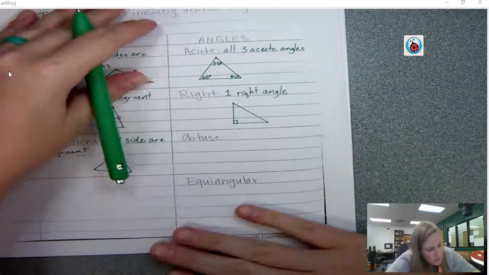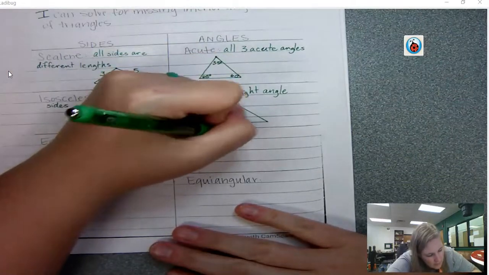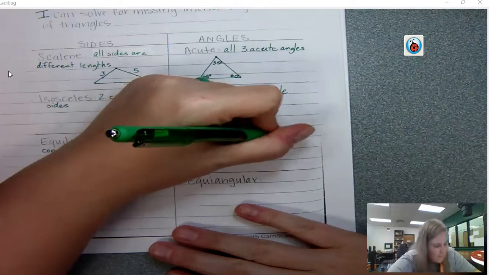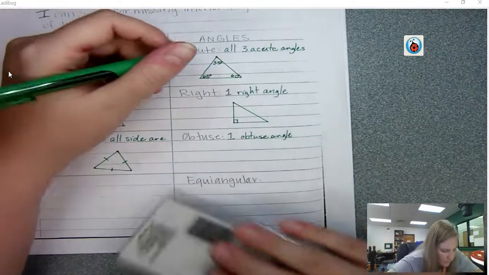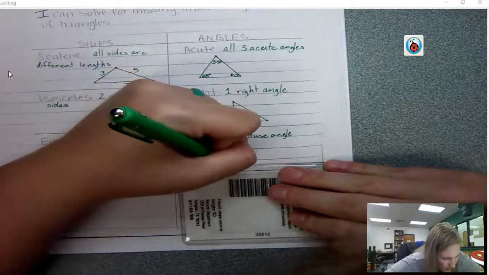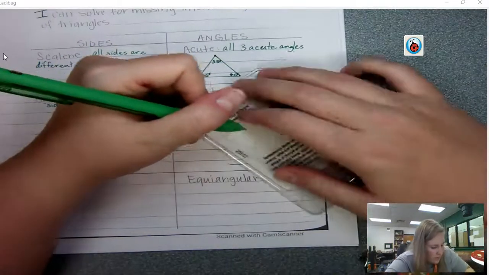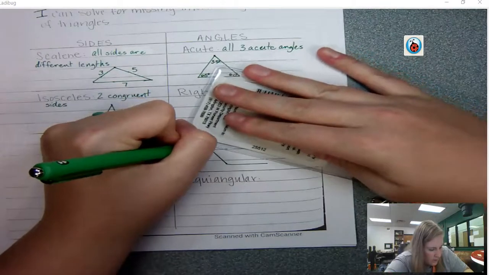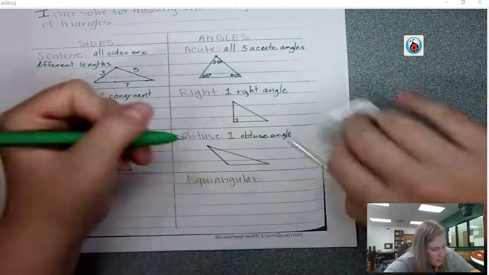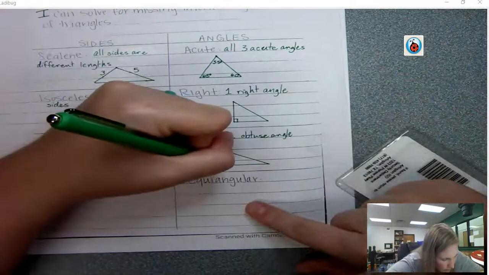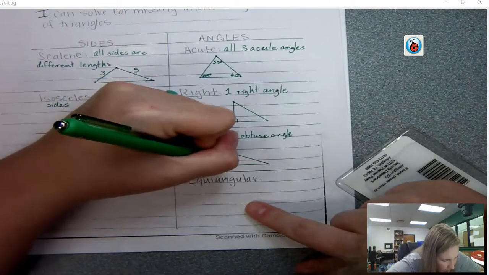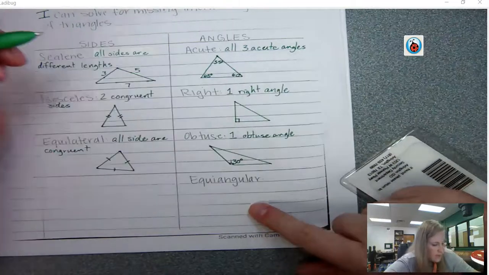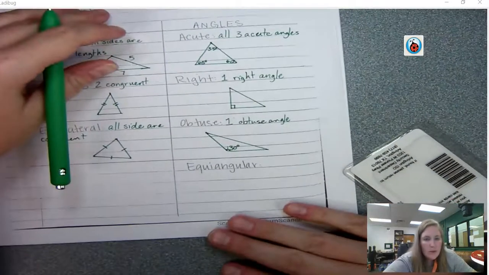Okay, an obtuse triangle has 1 obtuse angle. So I'll start just by drawing that first side, and open it up, and then connect. So 1 obtuse angle, we'll just say this is 130 degrees, and it's obtuse.